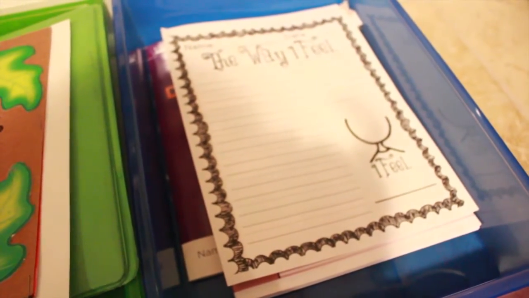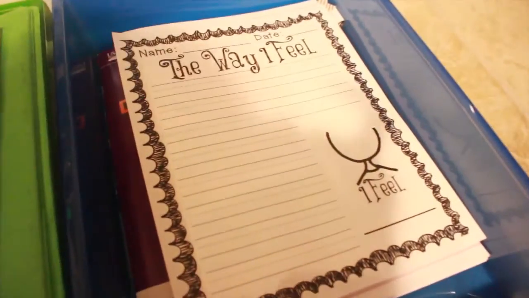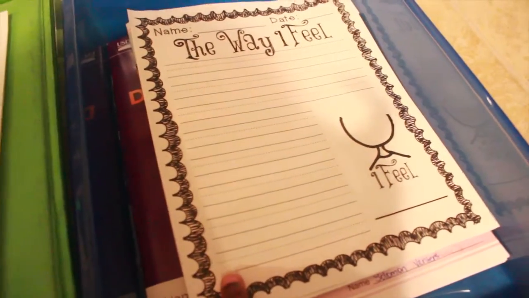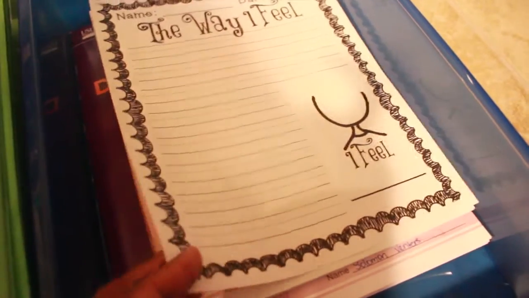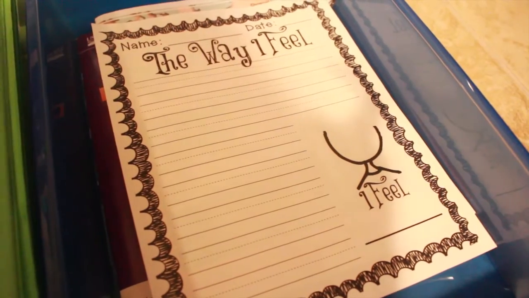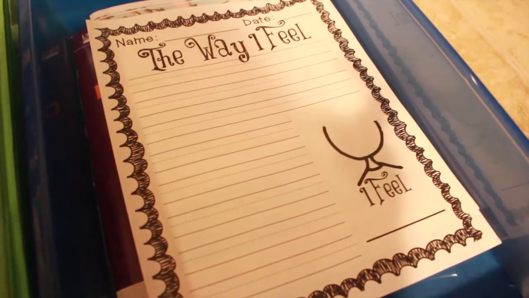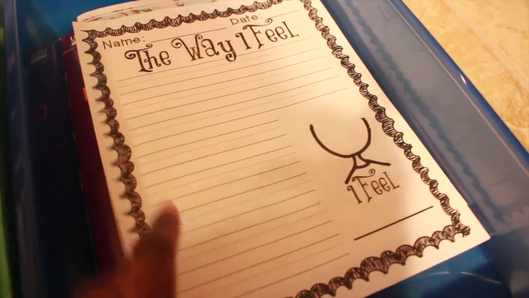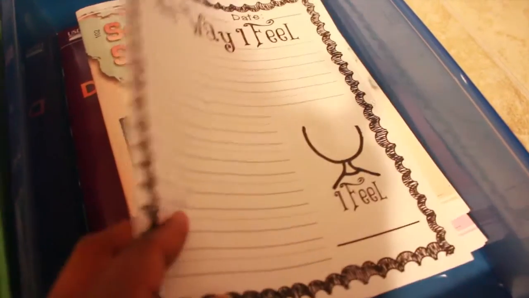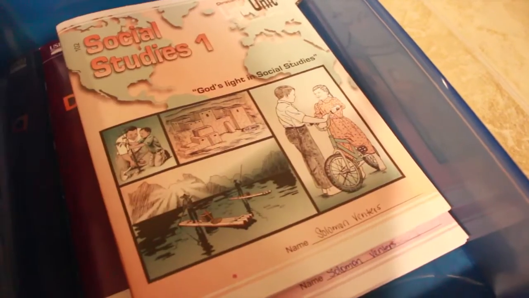Okay, this is the elective drawer. Continue on from last week. We're wrapping up the feelings unit that we were all doing together. So what I want him to do is just do as much information as he can regurgitate about what he's learned about the way he feels, and draw a picture of the way he feels. So this will be his final "the way I feel" writing activity.